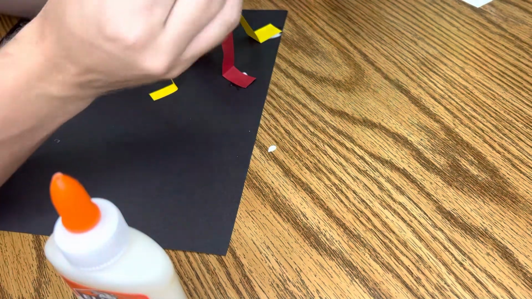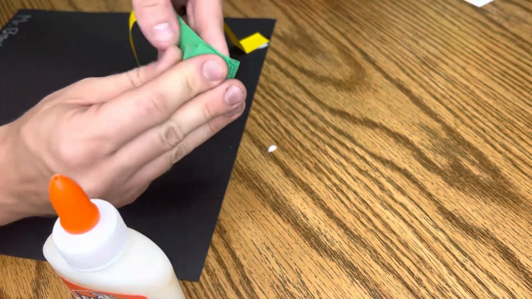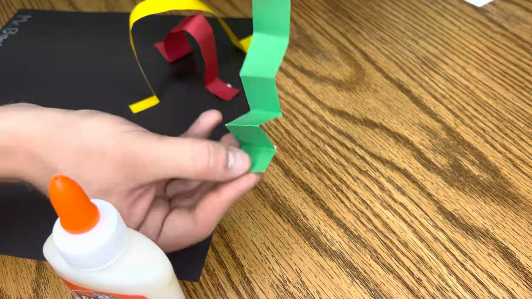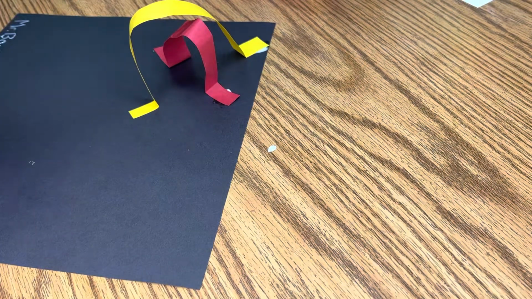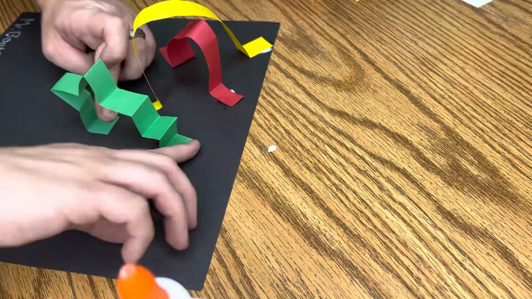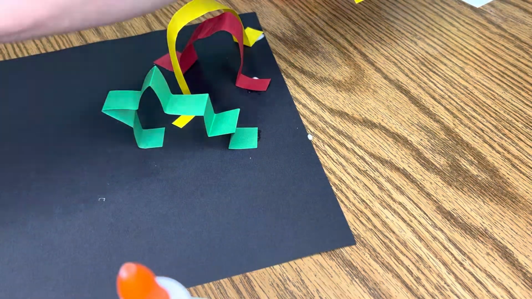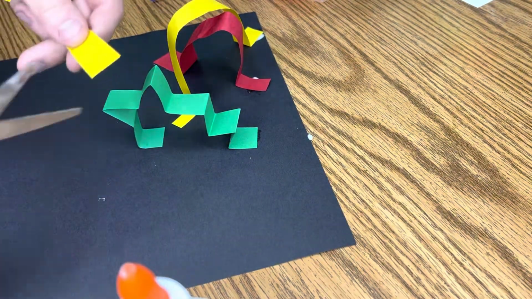It's a little bit hard to see, but I'm taking this piece of paper and I'm folding it over and over and over again until it makes an accordion. So I'm folding it, folding it, folding it. So sleepy from all the folding. All right, there we go. And now it looks like an accordion.